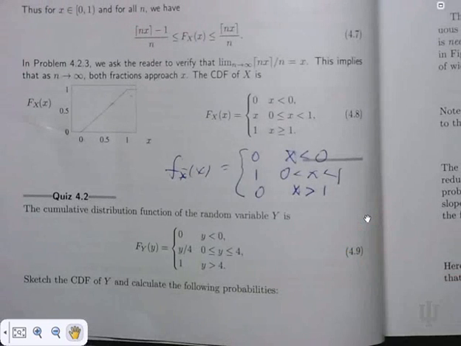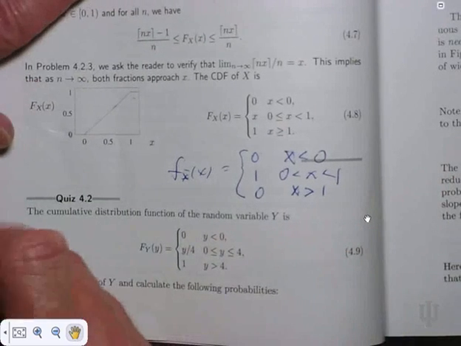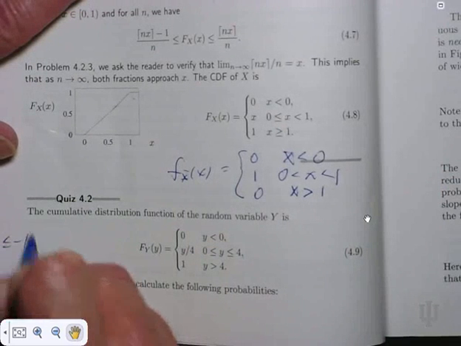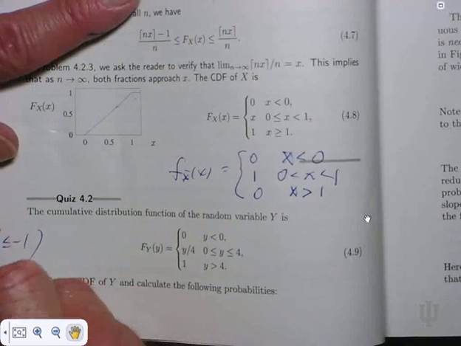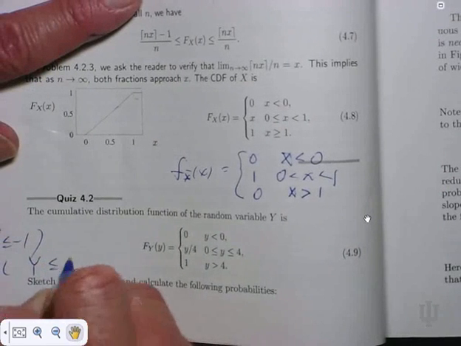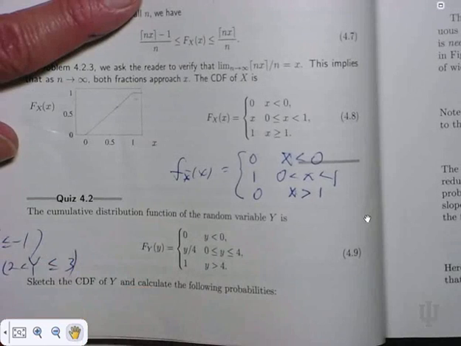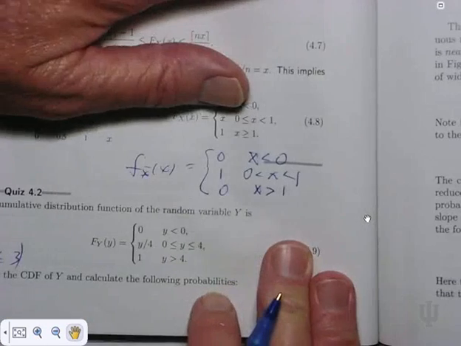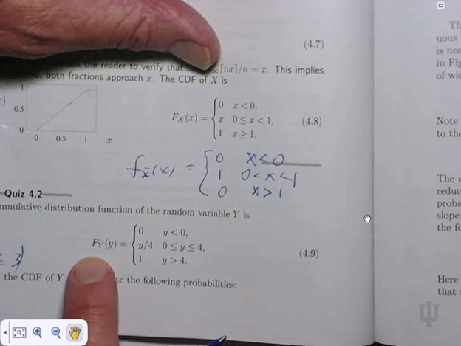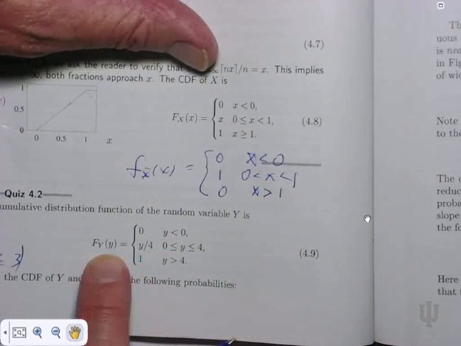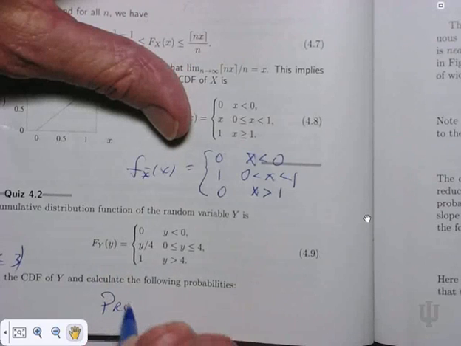Let's go here. This is quiz 4.2. Quiz 4.2 is going to ask you a couple of questions, like what's the probability that Y is less than or equal to negative 1? What's the probability that Y is between 3 and 2? And what we get in the first case is this is your cumulative distribution function, a reminder, review. What does that mean? This is the probability that capital Y is less than or equal to little y.